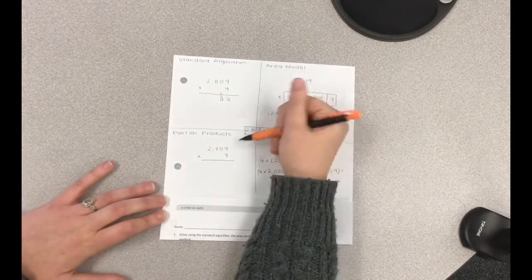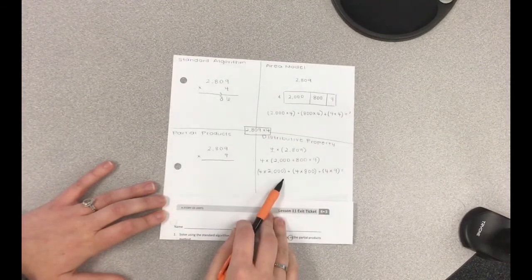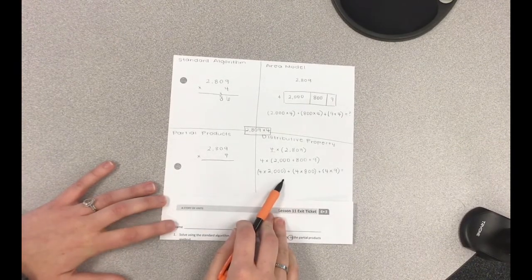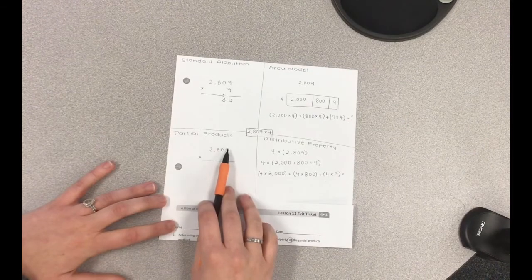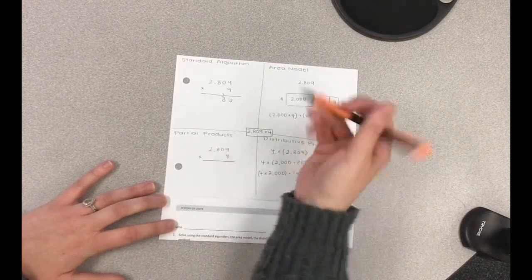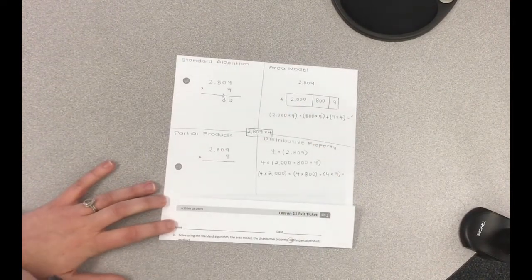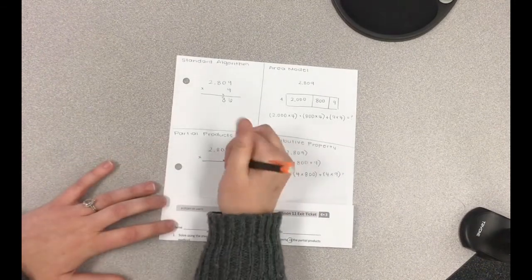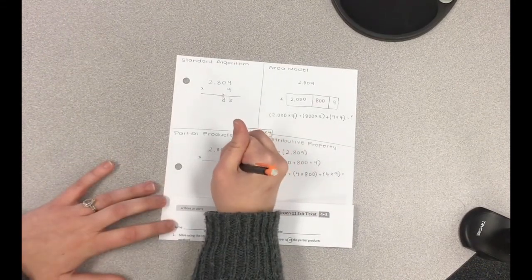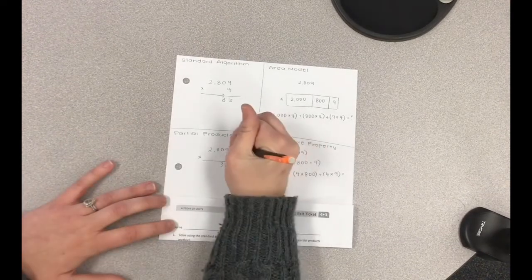So far it looks pretty similar. But like the distributive property, I'm only multiplying the place values and then adding them all together. Let me give you an example. 4 ones times 9 ones equals 36 ones. Instead of regrouping that 3, I'm going to write all 36 underneath my line. And now I've multiplied my ones.